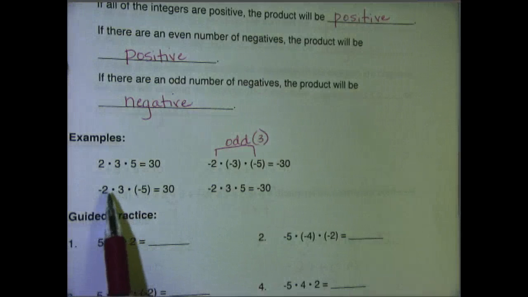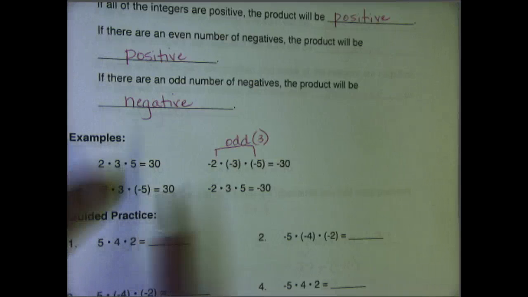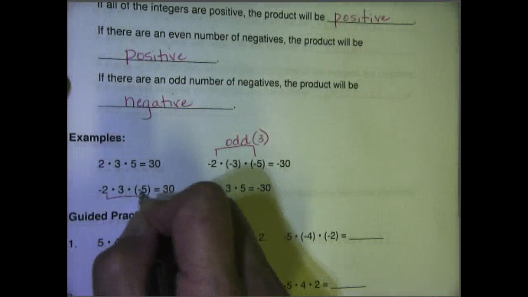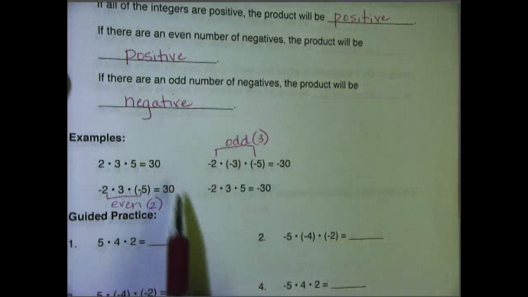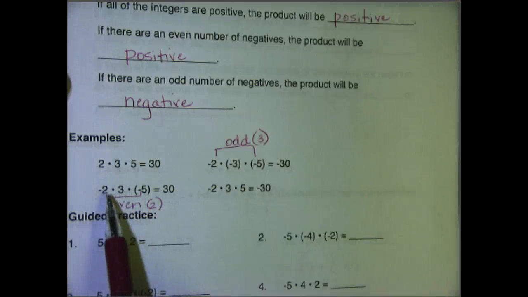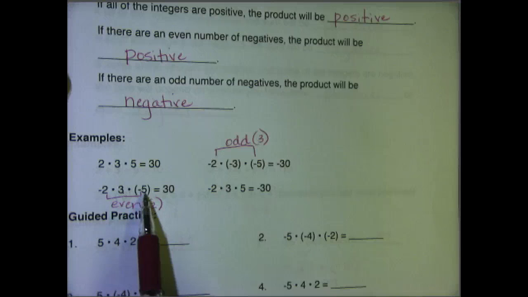The next example is negative 2 times 3 times negative 5. This time I have an even number of negatives. I have an even number, I have 2. So I know that my answer is going to be positive. Negative 2 times positive 3 is negative 6. Negative 6 times negative 5 is positive 30.